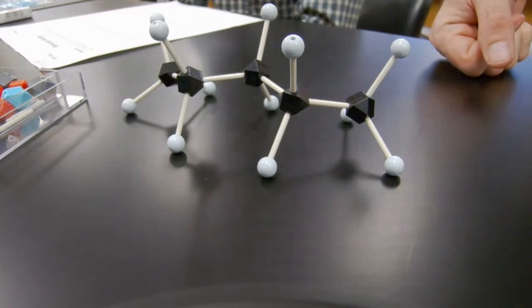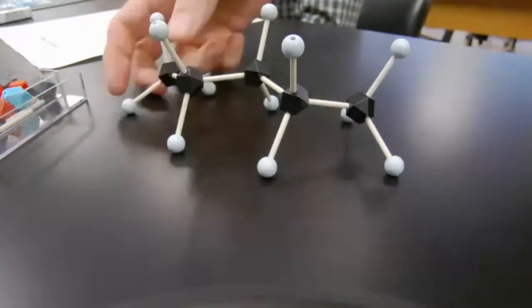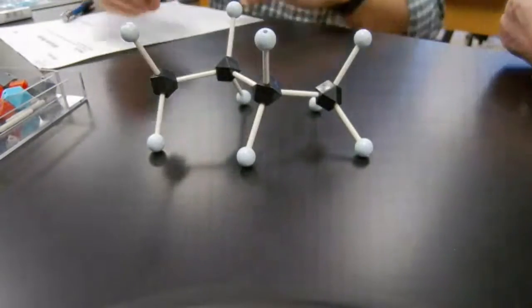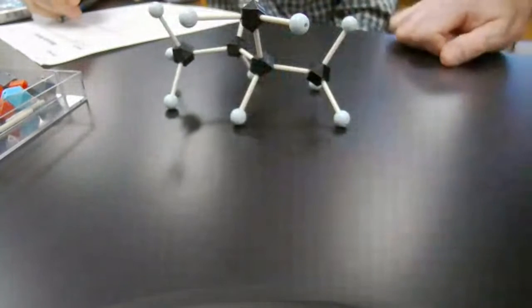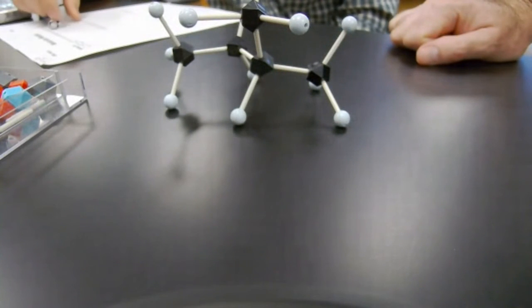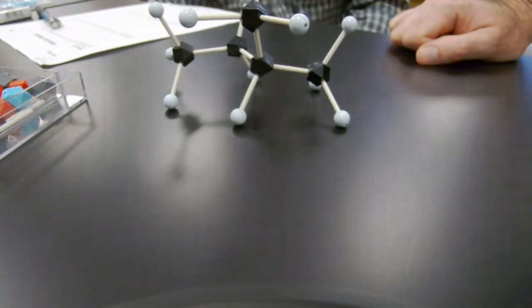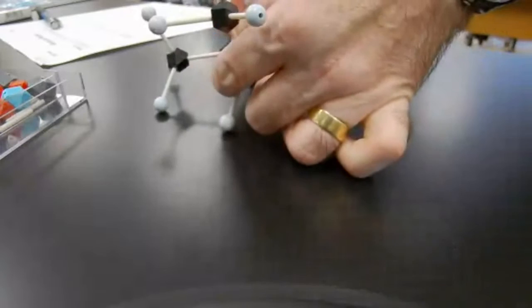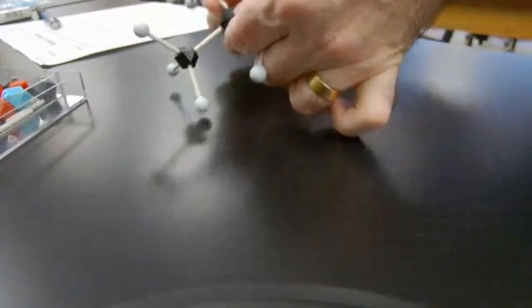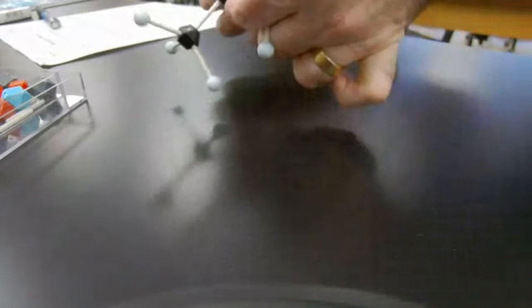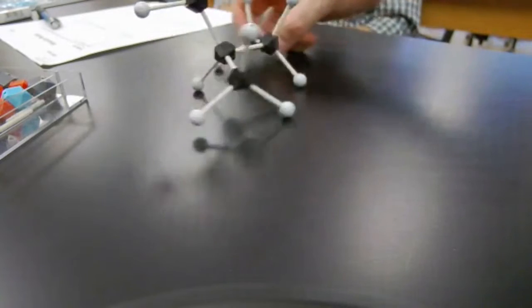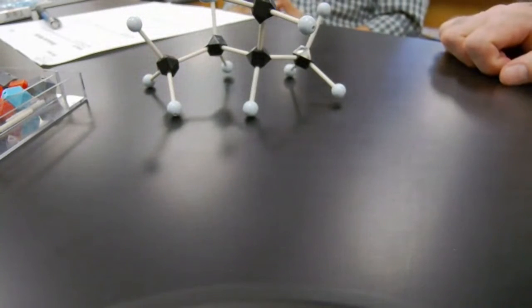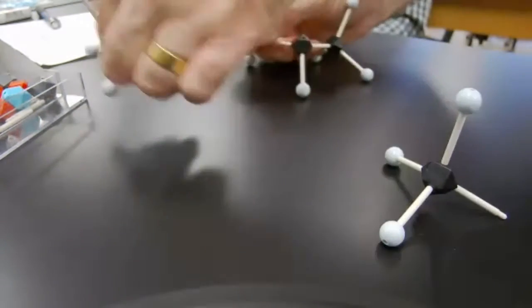That's where you start. The next obvious thing to do would be to take off a methyl and move it. And you make 2-methylbutane. And then move that methyl down the chain and make 3-methylbutane. Oh, wait. 3-methylbutane is 2-methylbutane. So you're done with the butanes, which means it's time to go down a carbon.